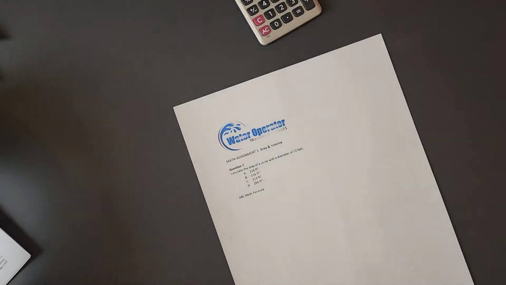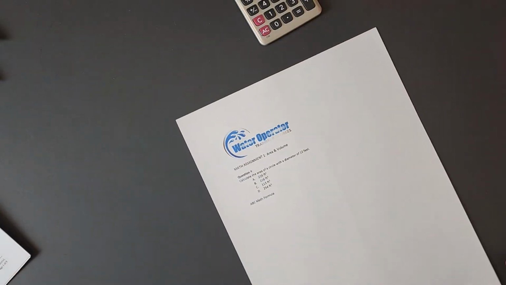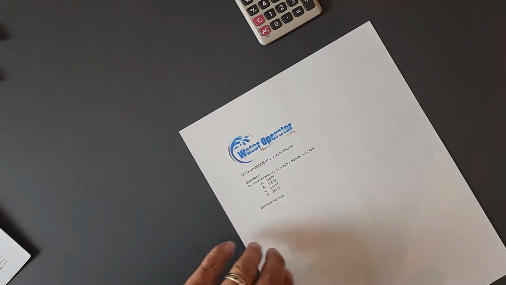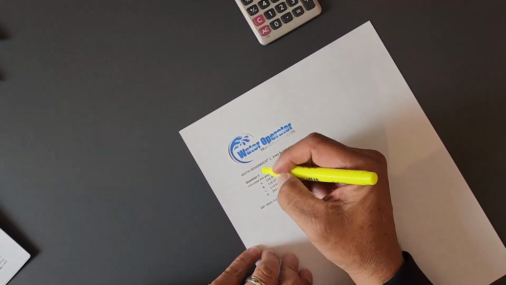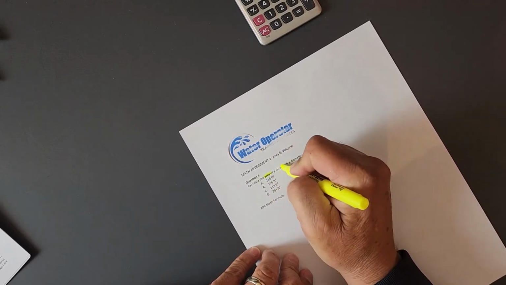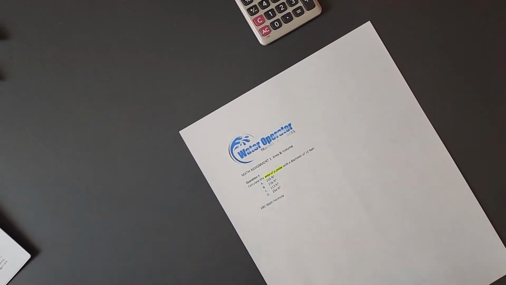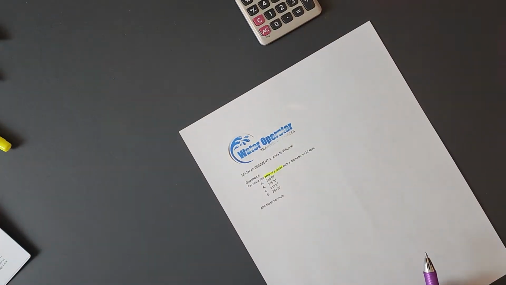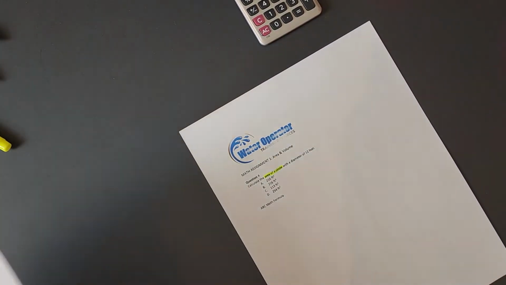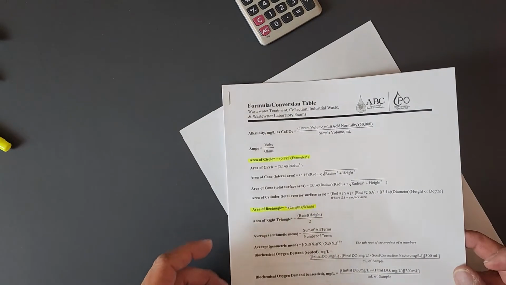Question number 4. Calculate the area of a circle with a diameter of 12 feet. It's asking for the area of a circle. Well, now we've got a new challenge here. Instead of a rectangle, now we're going to a circle. It's a different shape.